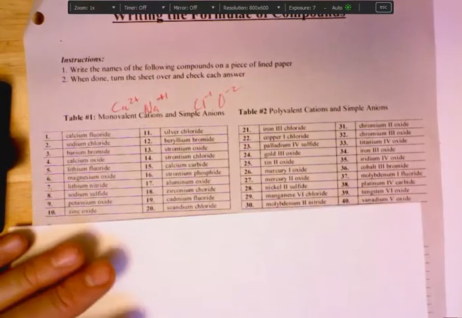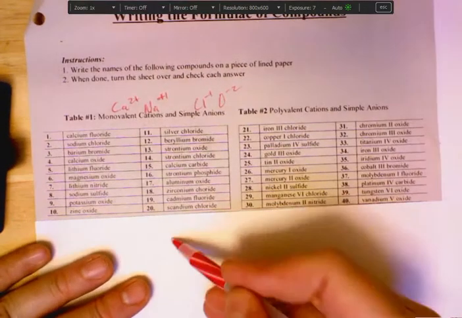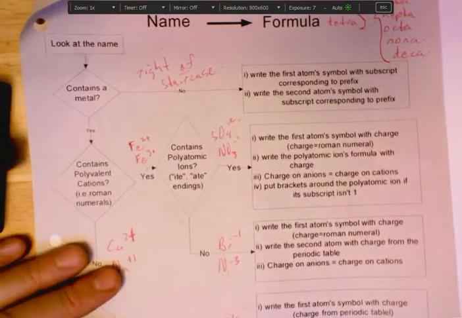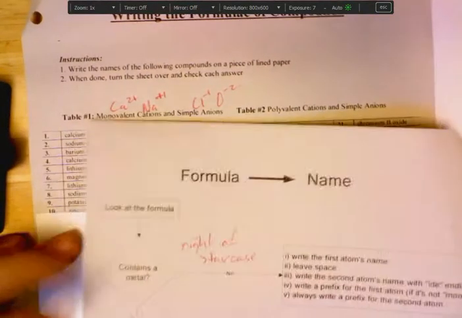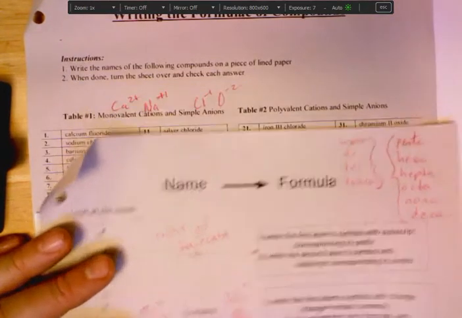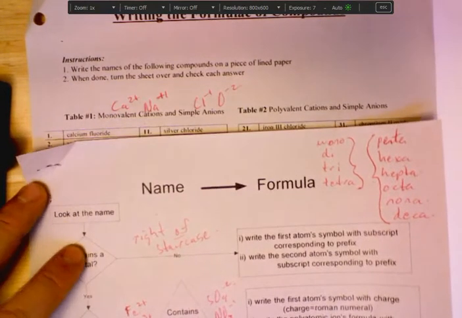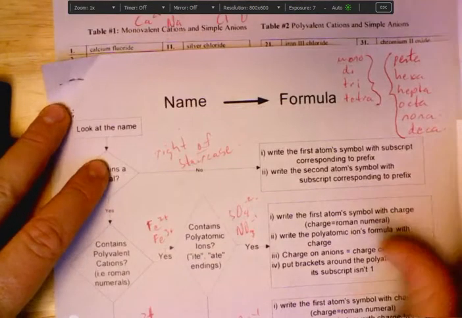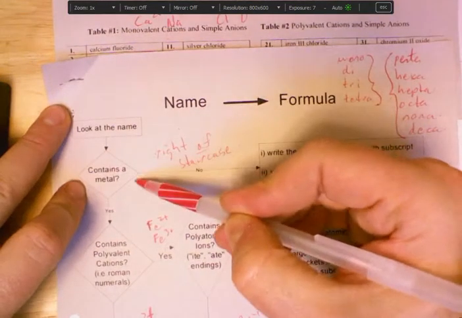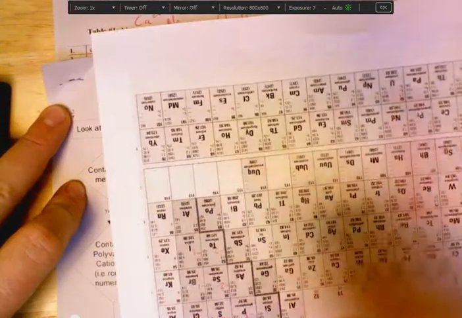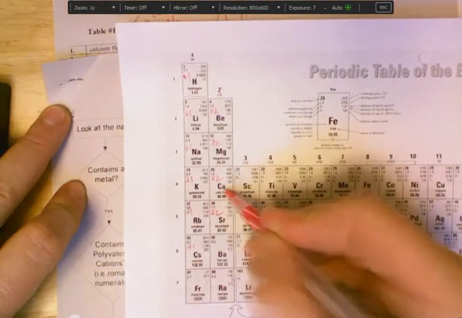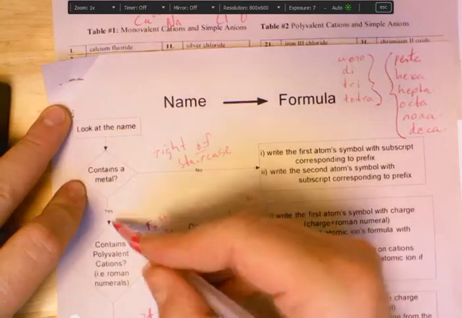And so we've got our piece of scrap paper here to practice on. We've got our flowchart here, and we're going from name to formula. Okay. And so the first one here is calcium fluoride. So we look at the name, calcium fluoride, and we have to decide if it contains a metal or not. So by this point in time, you probably know that on the periodic table, calcium is over here on the left-hand side, so it's a metal. And so the answer is yes.